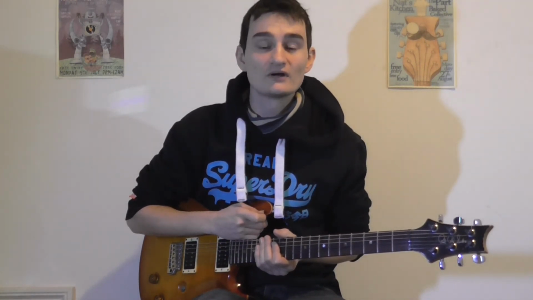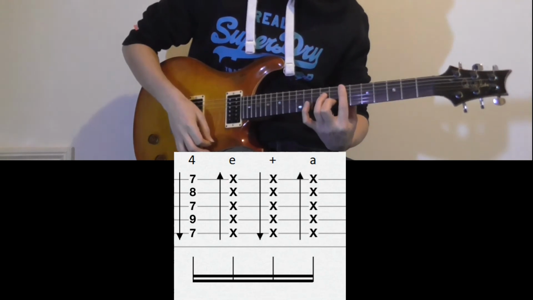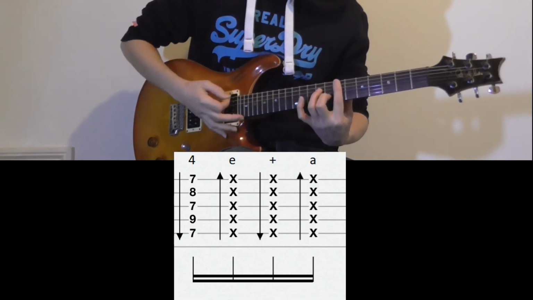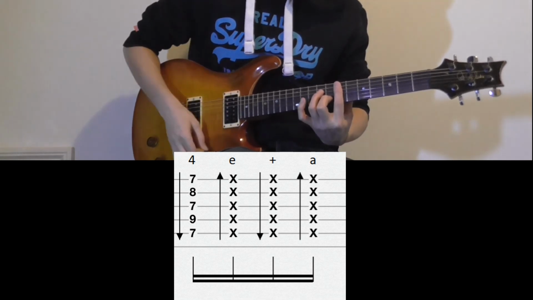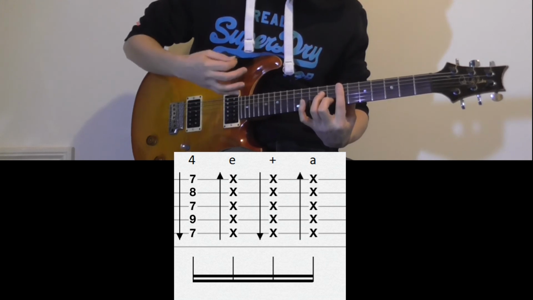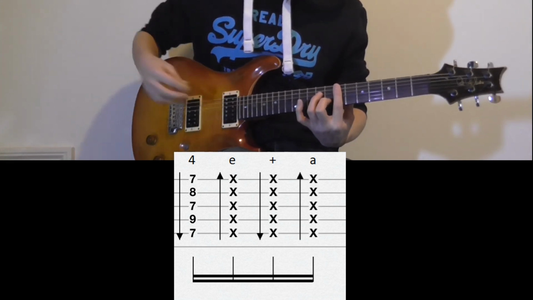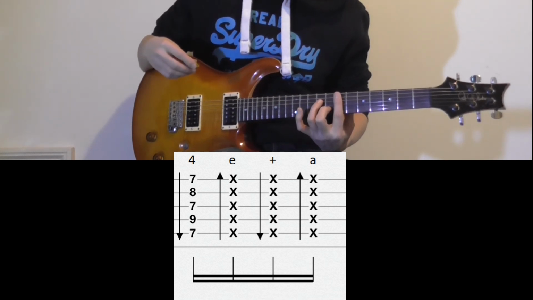Let's take a look at variation number 1. For this, on the 4th beat, we're going to be playing a chord on the 4 and then muted strings for the E and A. So we'd have this: 4, E and A. If we put that in context, along with the first 3 beats, we should have this.